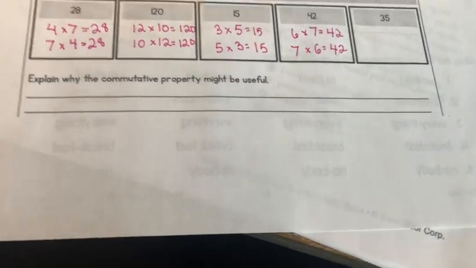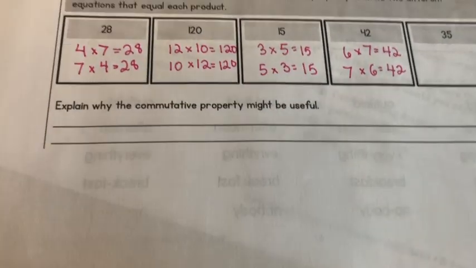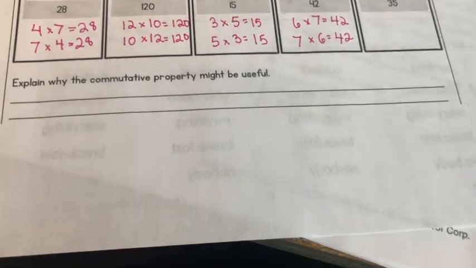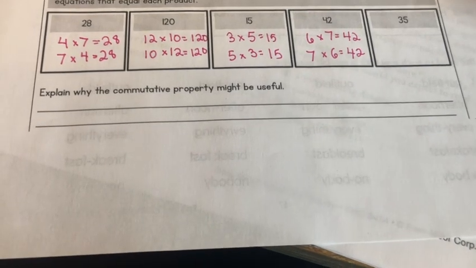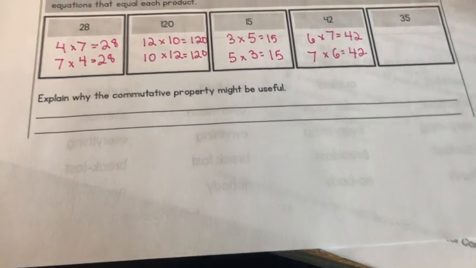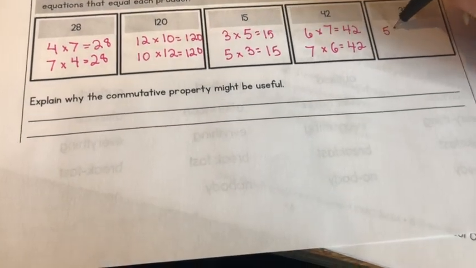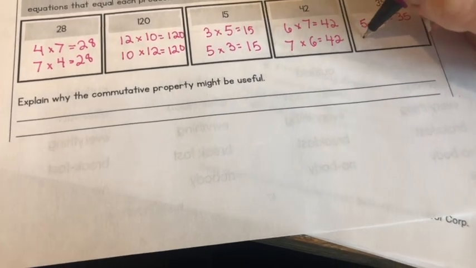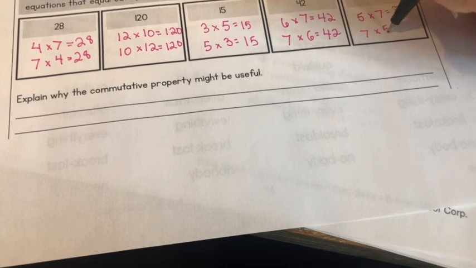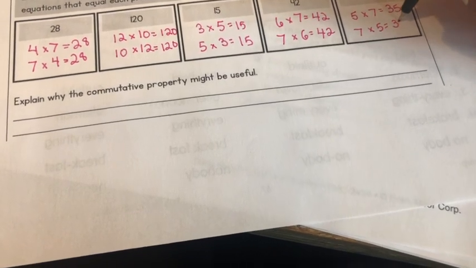All right, 35. I can think of one right away, and it's a 5 times table. Can you think of a 5 times 2 factors where 1 is 5 that equal 35? Yes, 5 times 7. 5 times 7 is 35. 7 times 5 is 35.